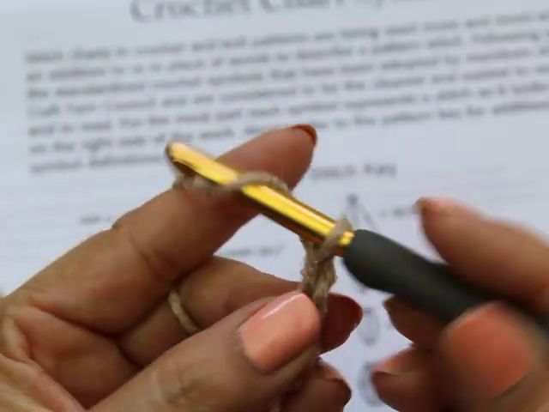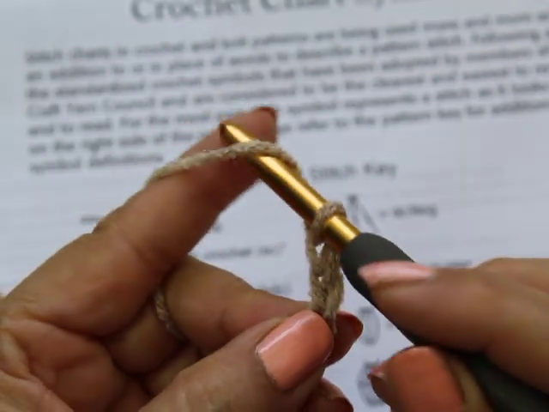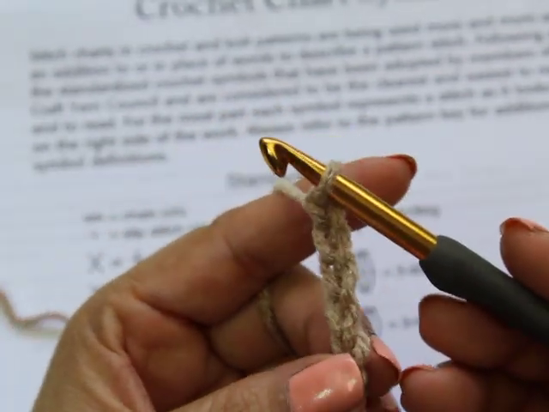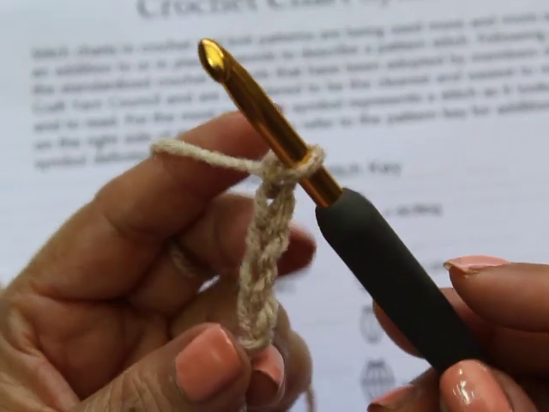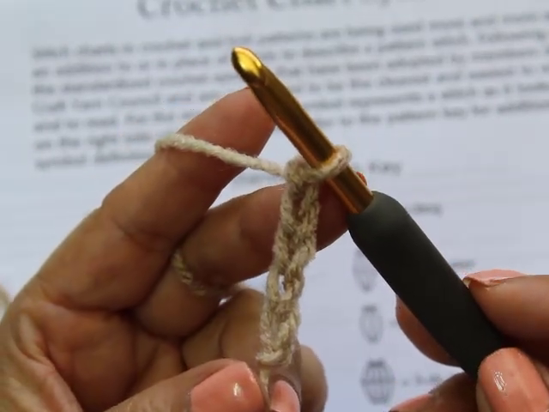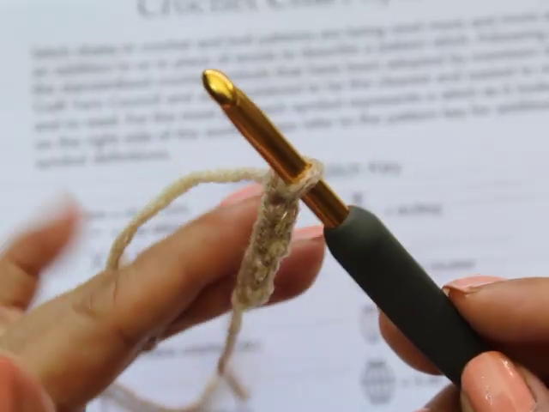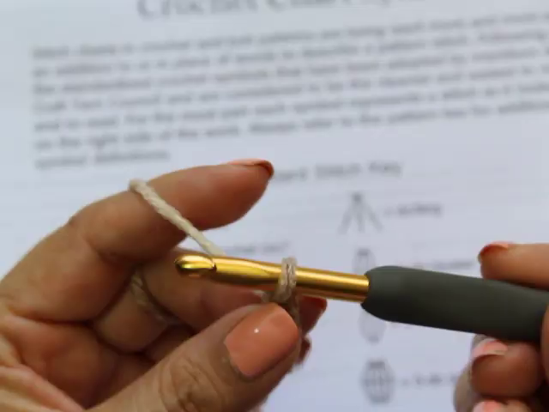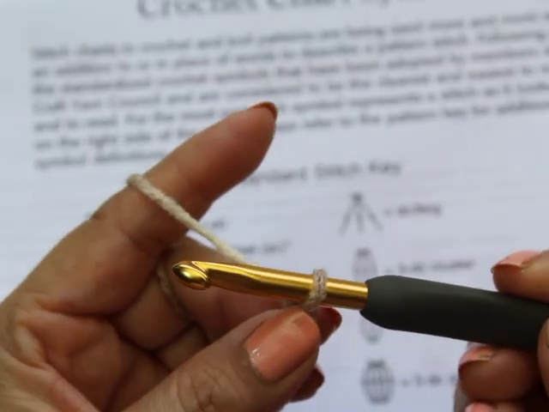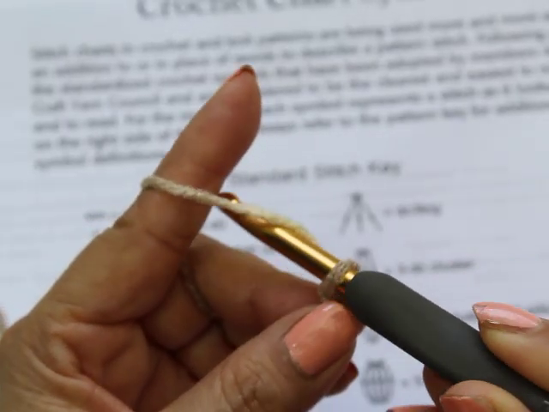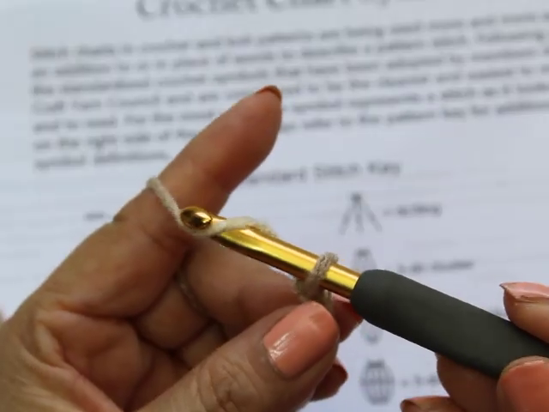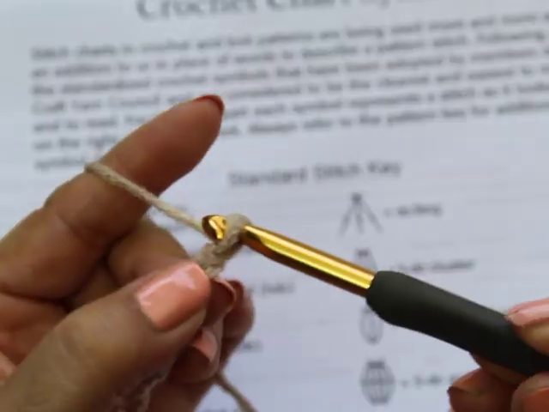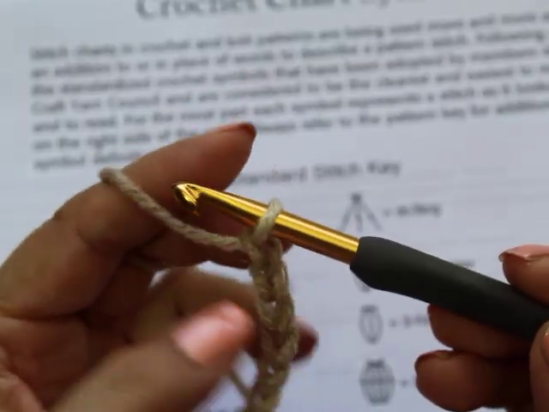3, 4, 5. And like I said, this is usually the basis of most patterns. They'll tell you how many chains to begin with. And so like I said, this is a basic stitch. So once again, the chain, you're going to have just that little loop. You're going to grab the yarn, let it go through that, see that little hook part, and then you pull through, and that is a chain.